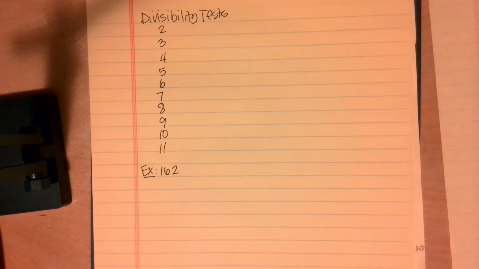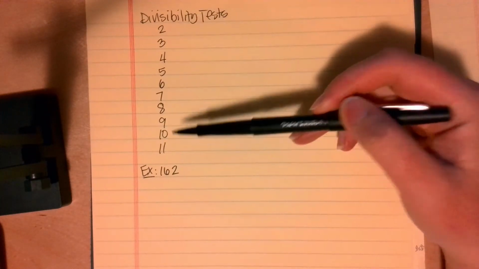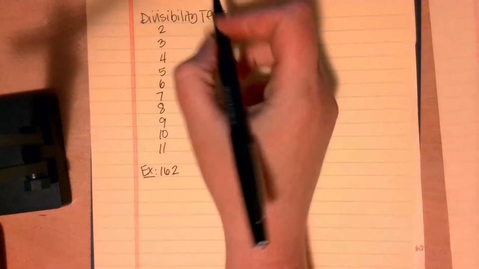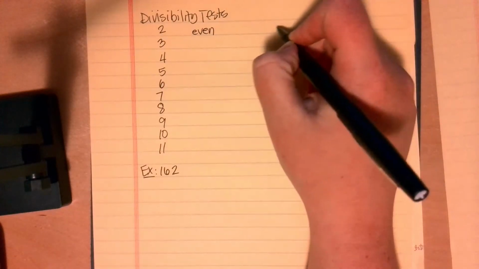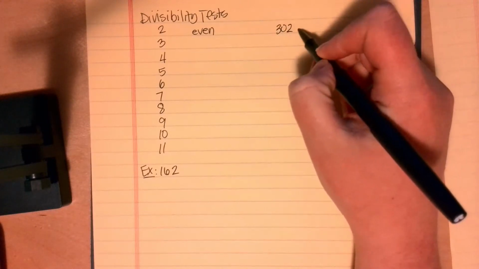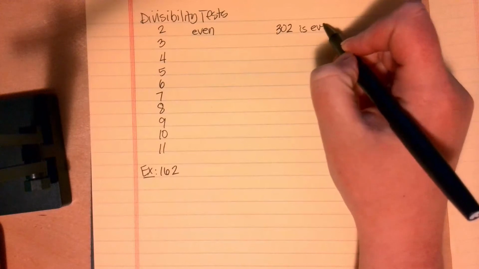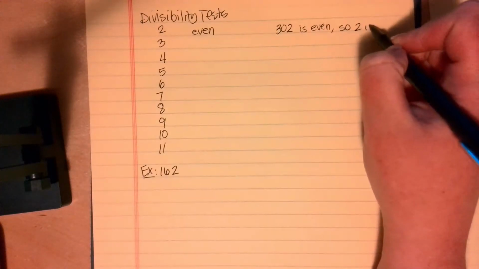Alright, so now we're looking at divisibility tests. We're going to look at divisibility tests for numbers 1 through 11. If something is divisible by 2, that means it's even. For example, if we had 302, this is even, so we know that 2 is a divisor.